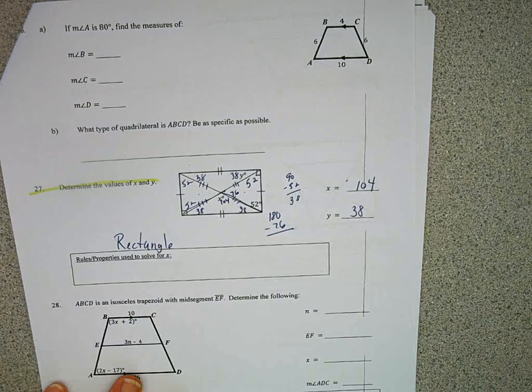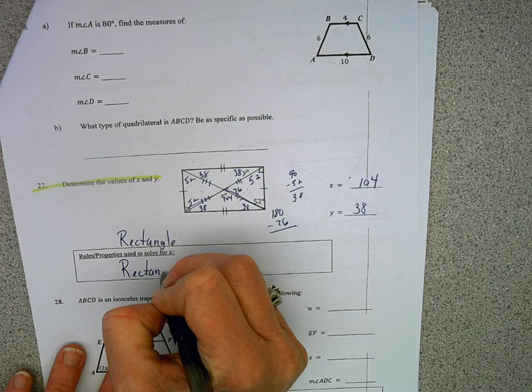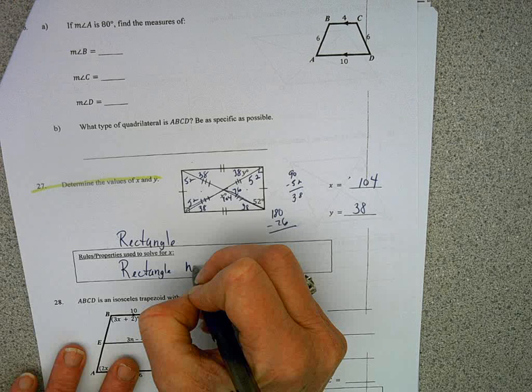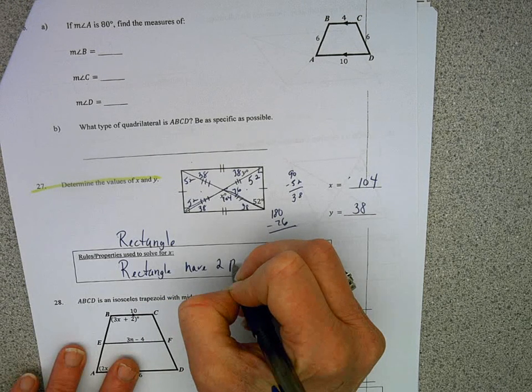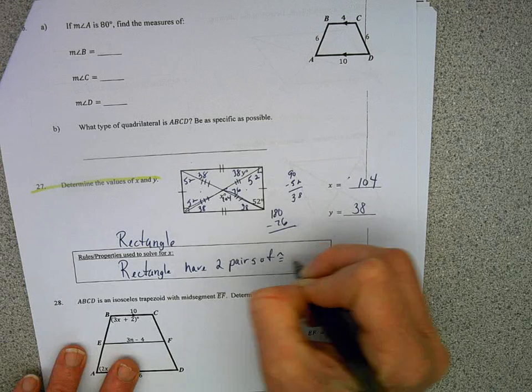So properties I used that rectangles have 2 pairs of congruent isosceles triangles.